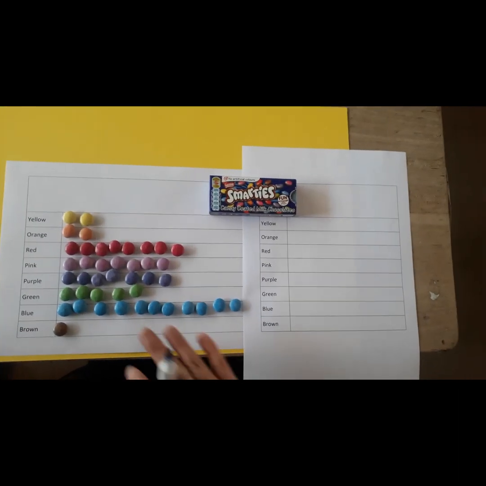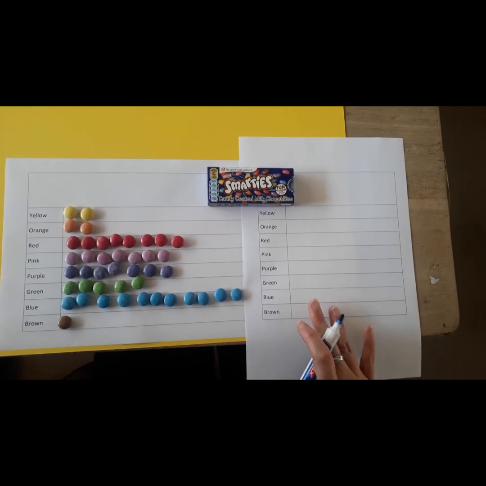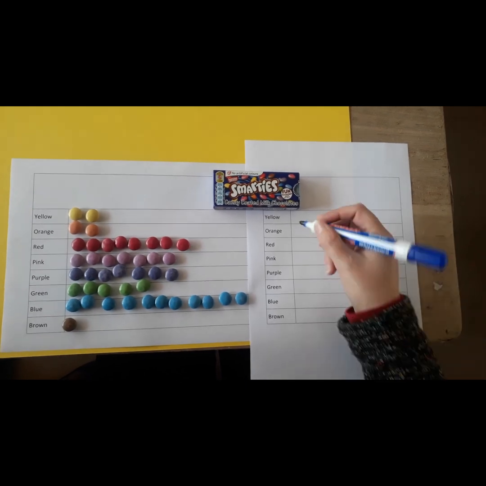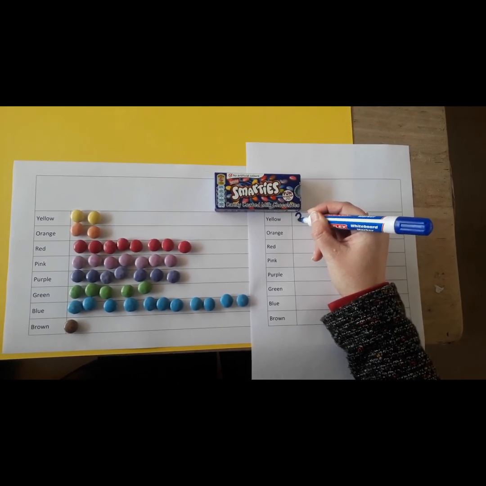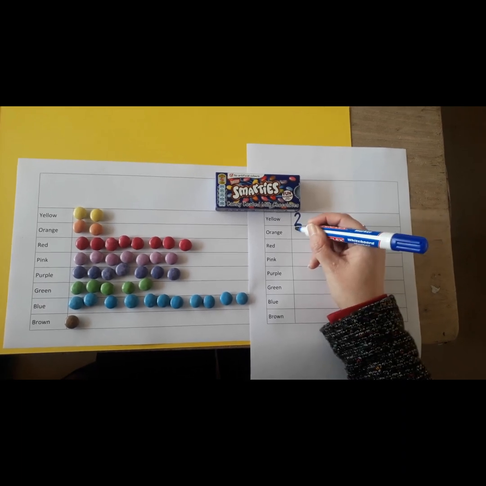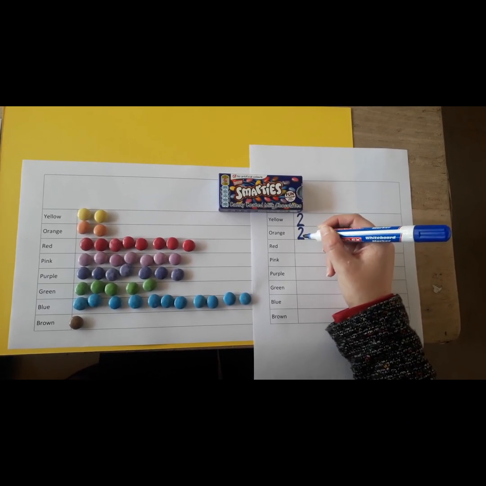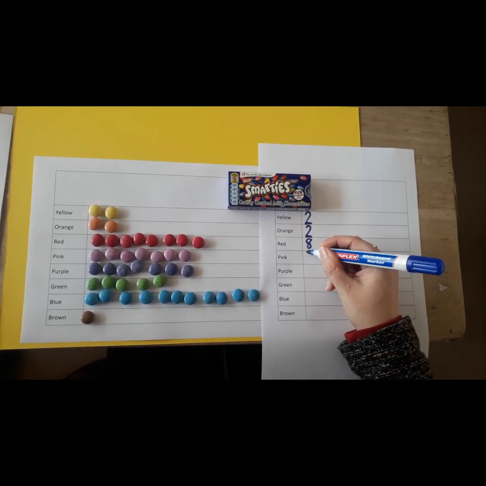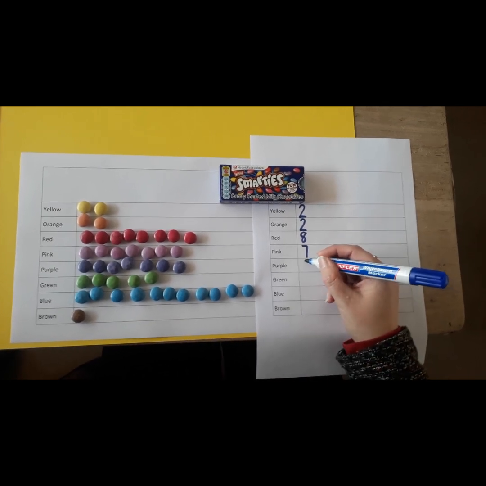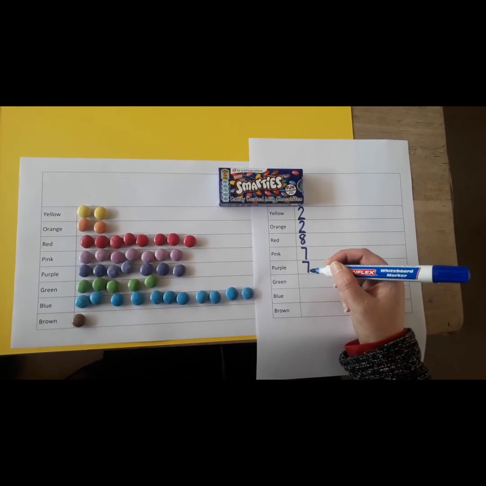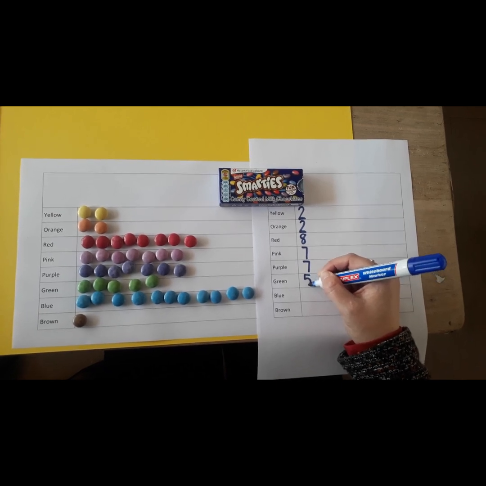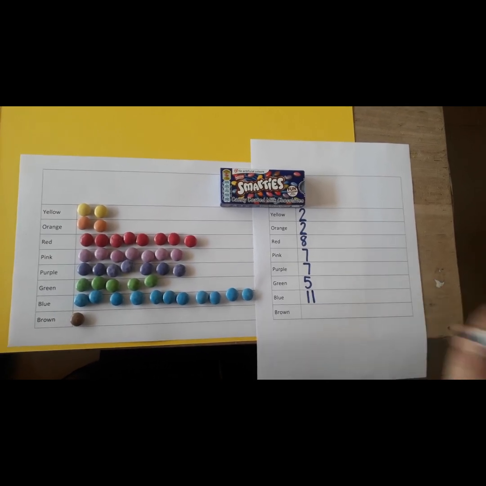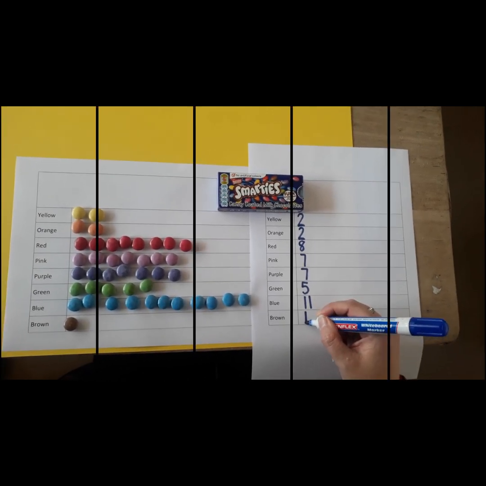Right, when I have a look at my picture graph and I write it into a chart, remember a chart is words and numbers. I have a look at my yellow Smarties, I have 2, orange also 2, red, I counted 8, pink 7, purple 7, green 5, blue, my biggest number 11, and brown only 1.